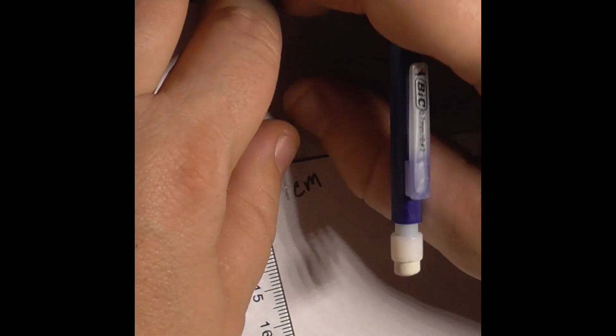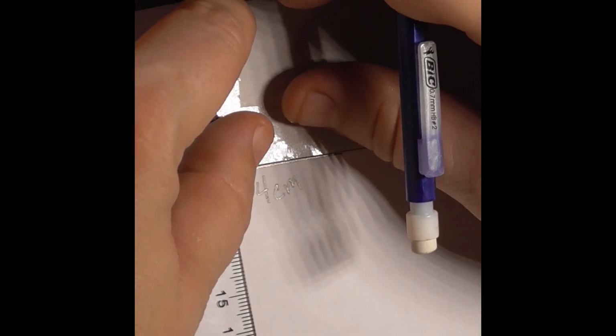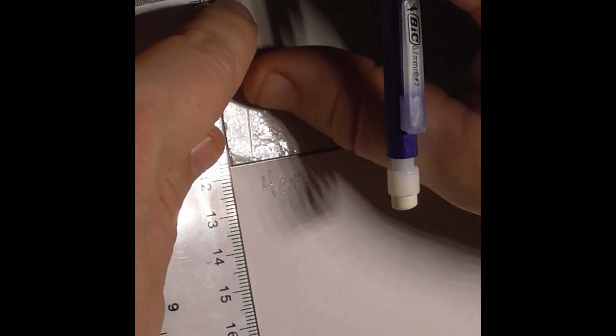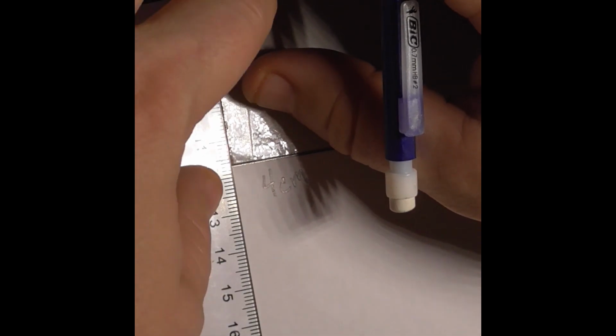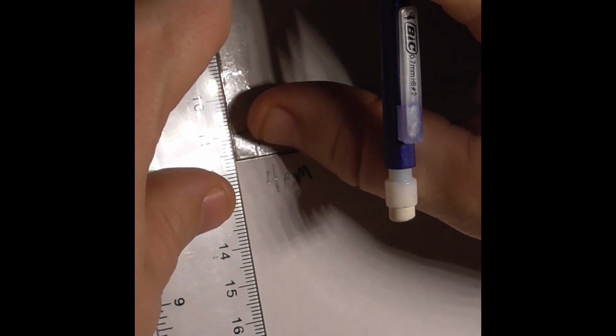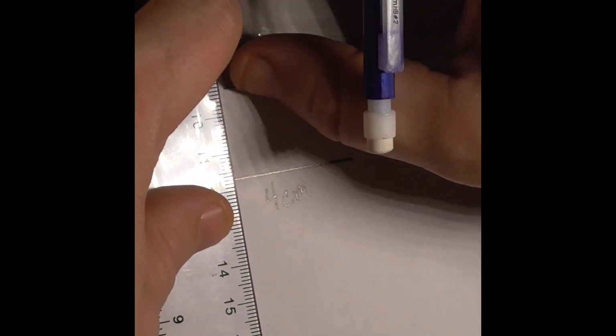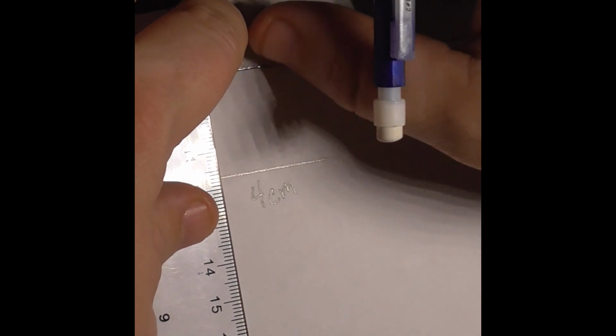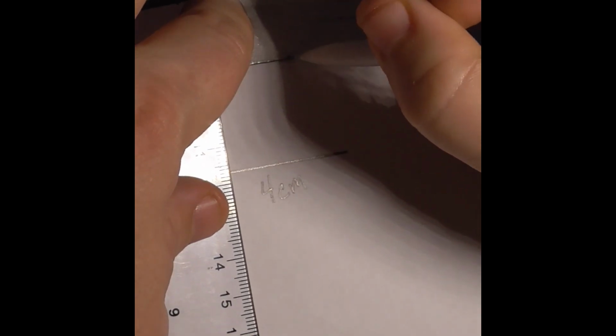Take my ruler and set that up on the side. If my set square stops moving, I'm going to hold that ruler down, slide my set square up to where I want the top part of my parallelogram to be, and again make those 2 tick marks.